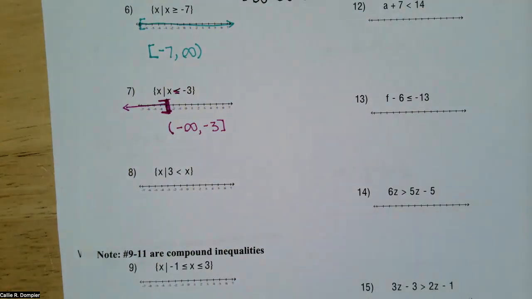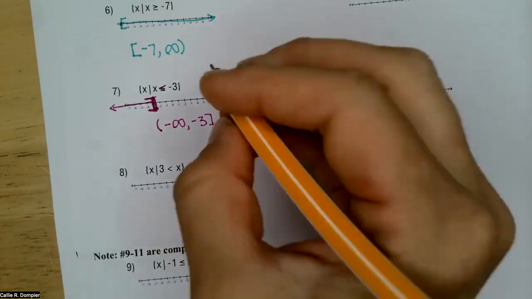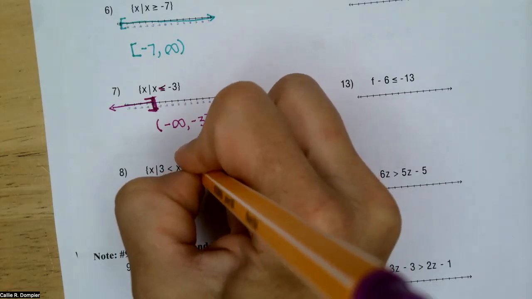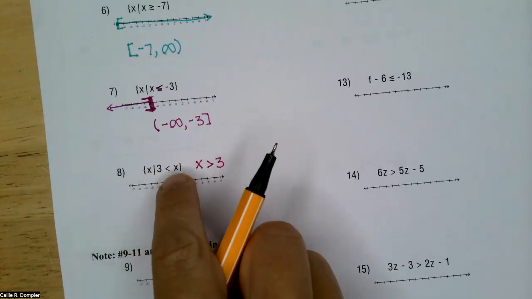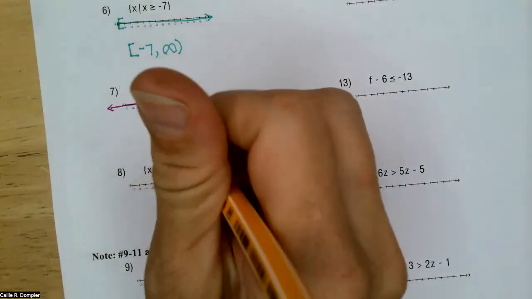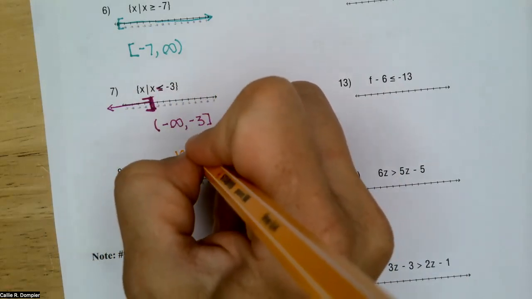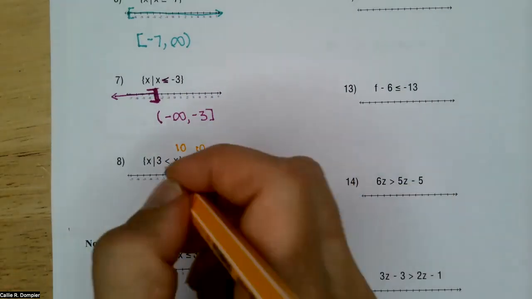Good. All right, here we have x such that 3 is less than x. I am going to flip it. I don't like that. I'm going to flip it to x is greater than 3. That's easier for me to read than 3 is less than x. Is it still true? Let's test it. 3 is less than, if I make x 10, that's true. 3 is less than 10. It's still true, okay? So I just flipped everything.